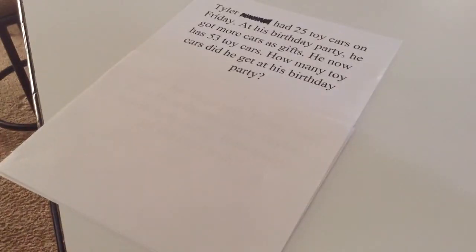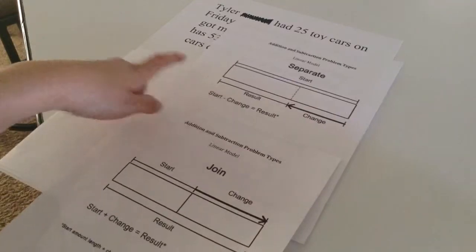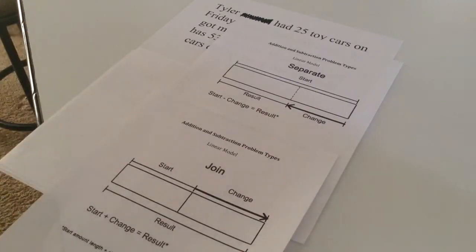Okay, first graders, today we are going to be focusing more on our linear models to help us solve word problems. We've been practicing with these a little bit more, but I don't think we can get enough practice with these. So we're going to continue doing that. Our linear models that we're going to be using today are going to be join and separate. These are our two examples that we're going to use.